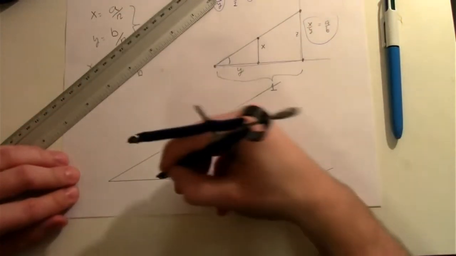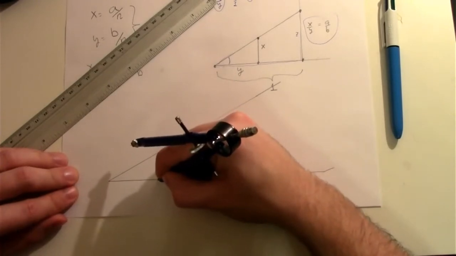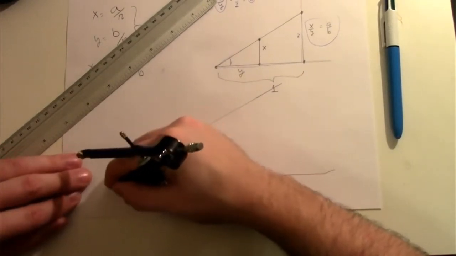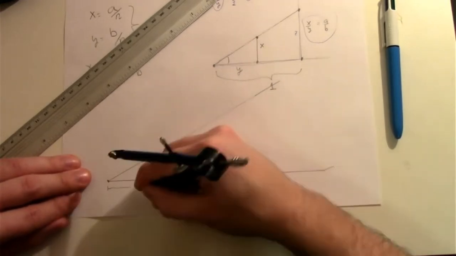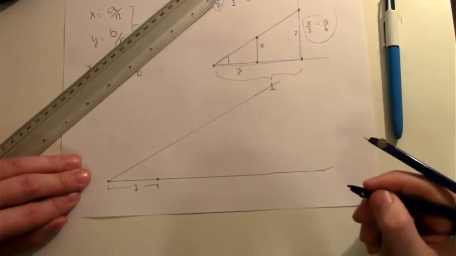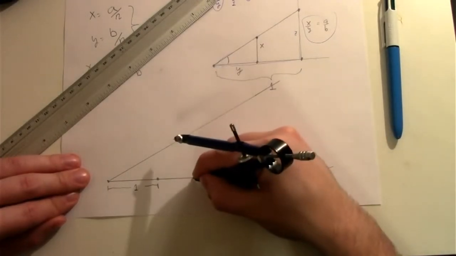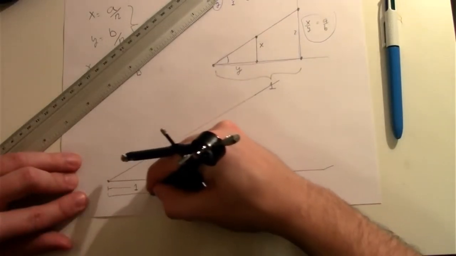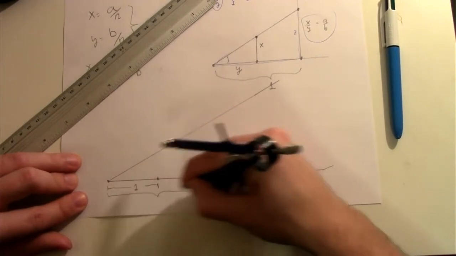The process for this is you begin by creating your unit distance. This first segment of the line will have distance 1. Then the next point will be constructed so that it has distance x.